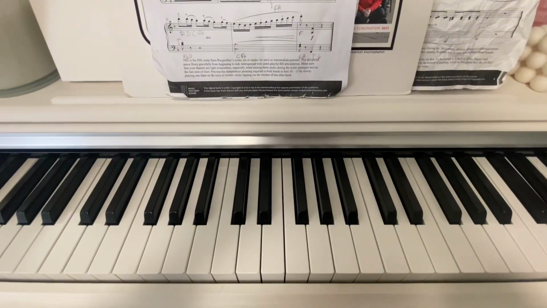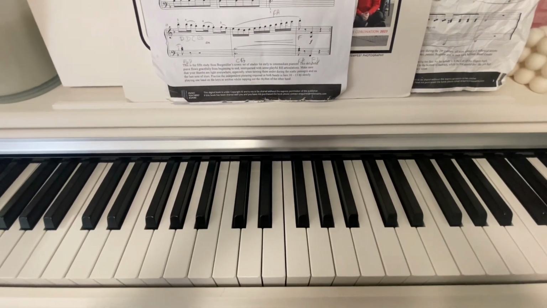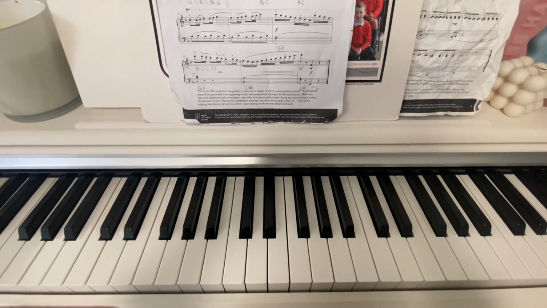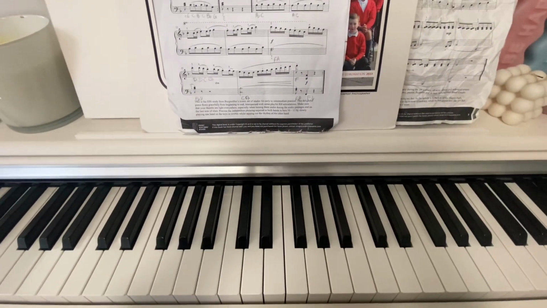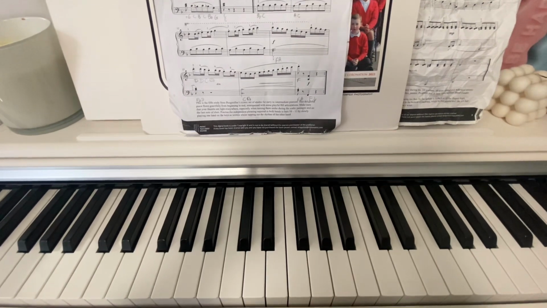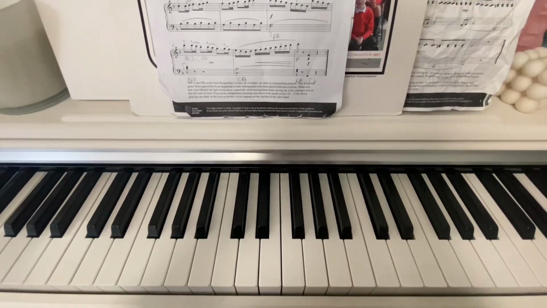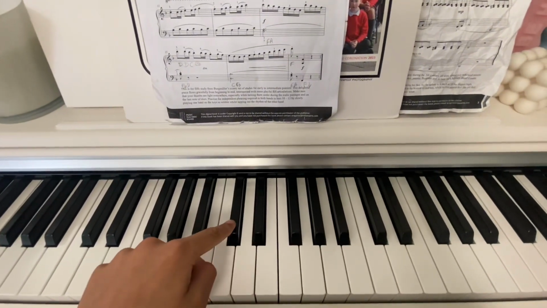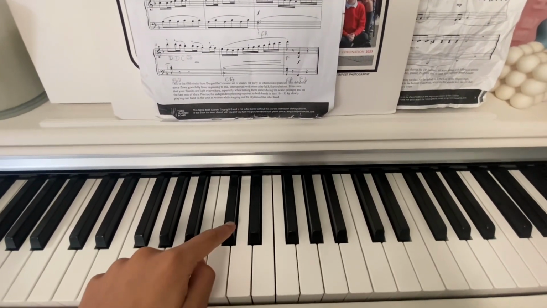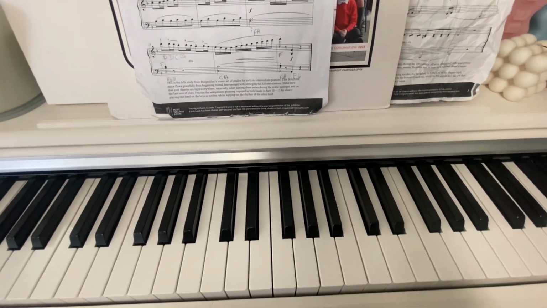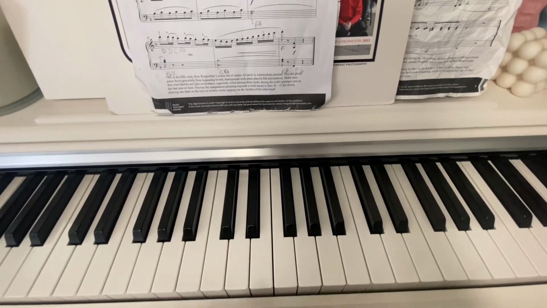The black keys on the keyboard are called sharps and flats. To determine if it is a sharp or a flat, we look at if it's on the right or the left of the white key. If it's to the right of the white key, we call it a sharp. But if it's to the left of the key, we call it a flat. For example, this can be called C sharp because it's to the right of the C. However, it can also be called D flat because it's to the left of the D.